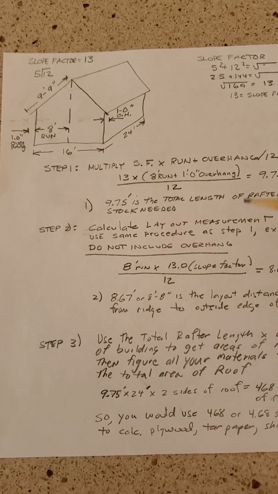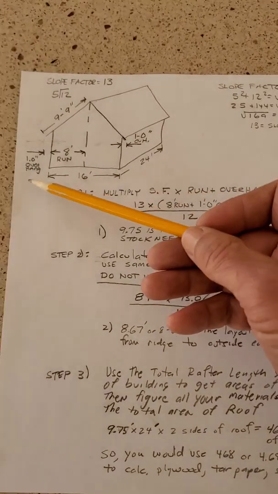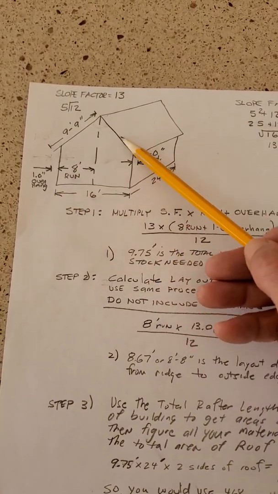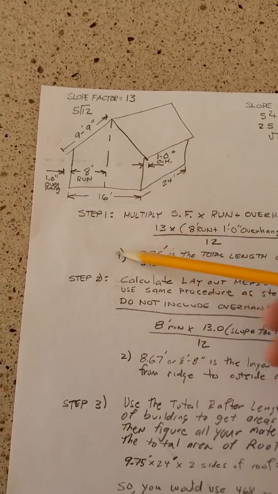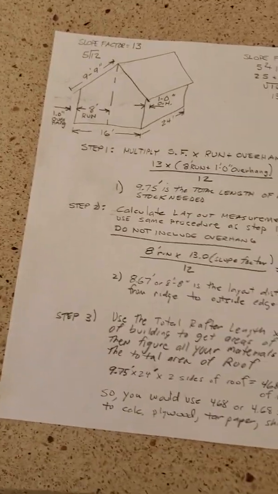I'm assuming you guys, hopefully, know how to do all that stuff. I realize the slope factor threw you guys a little bit, this stuff right here. But once you get that, it's all just area problems, which you guys should be able to do no problem.